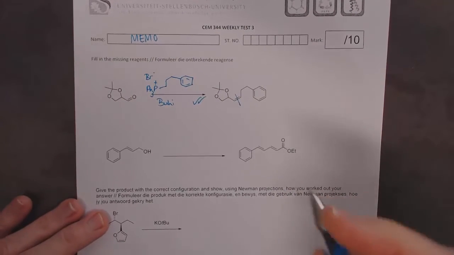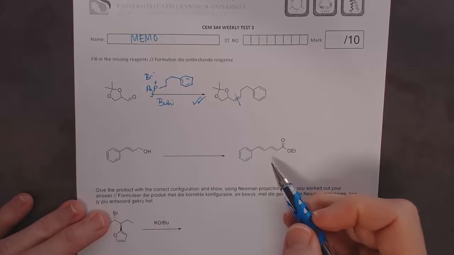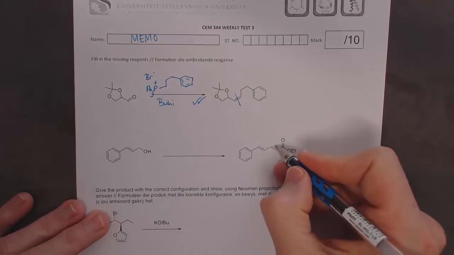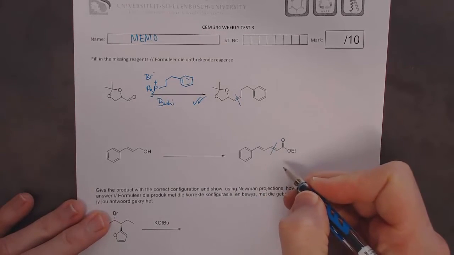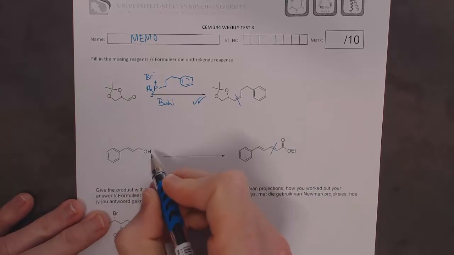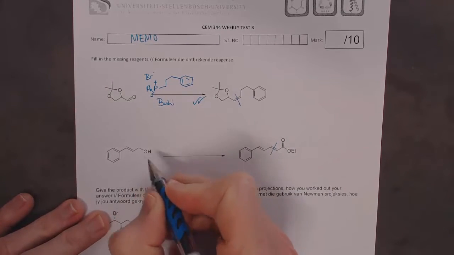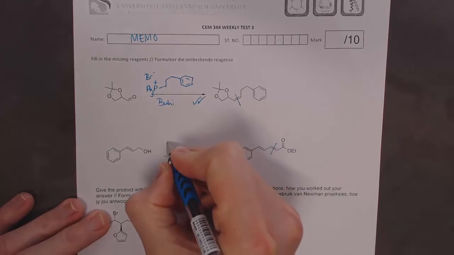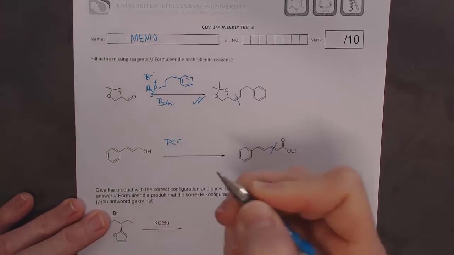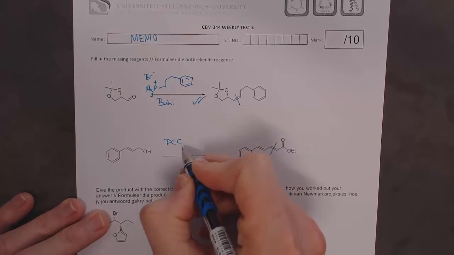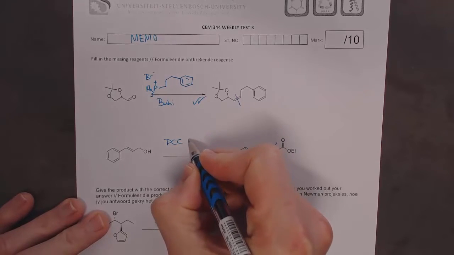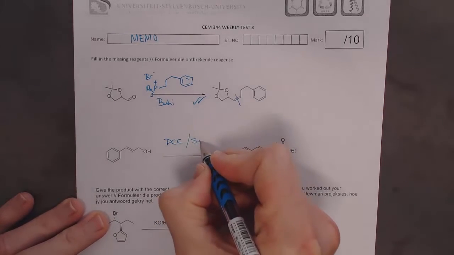This question over here, it's important to recognize that obviously this is the new carbon-carbon bond that was formed, but in order to do the Wittig reaction we needed to oxidize this alcohol up to the aldehyde. There are a number of different options. PCC would have been one that would have been acceptable, pyridinium chlorochromate, or we could have used Swern oxidation.